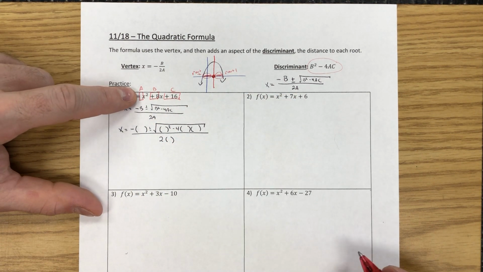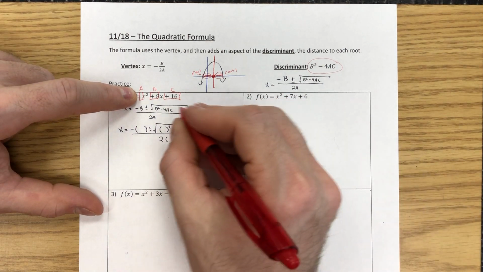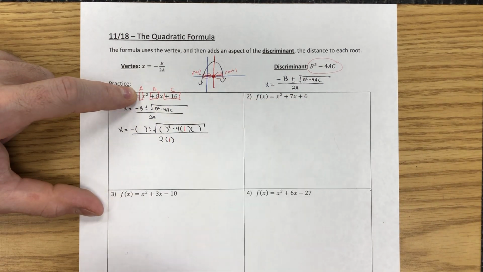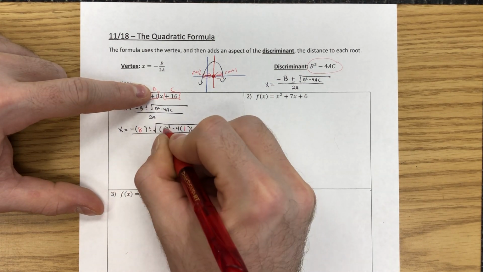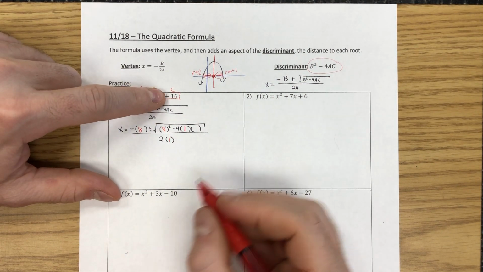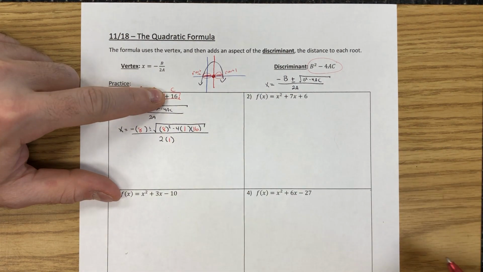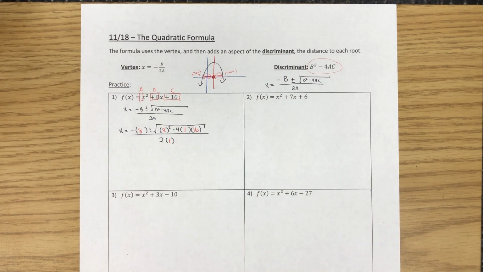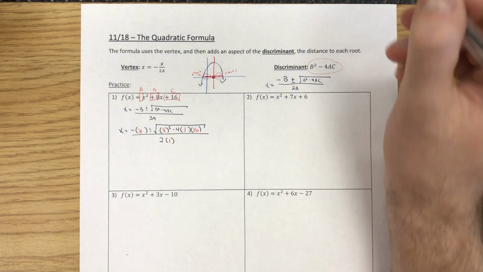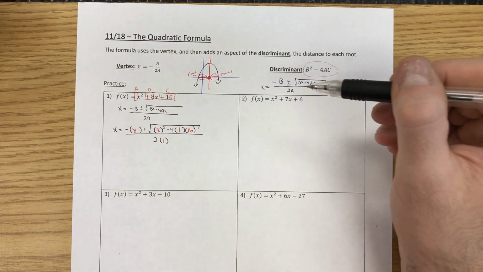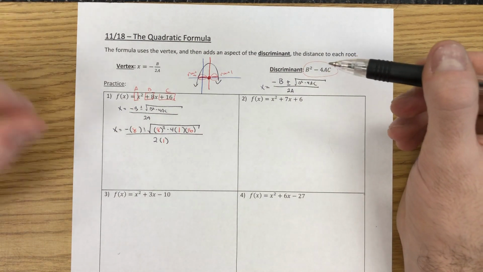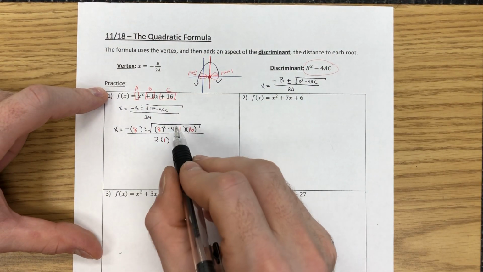Cool. So my a here is 1, so 2 times a, 2a, in the denominator. My b is 8, so negative 8, and 8 squared. My c is 16. And so 98% of the quadratic formula is not necessarily understanding how to create this. It's an arithmetic process to simplify what you see right here. Nothing crazier. We've got our two roots.